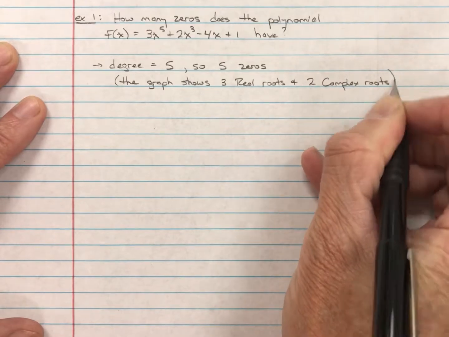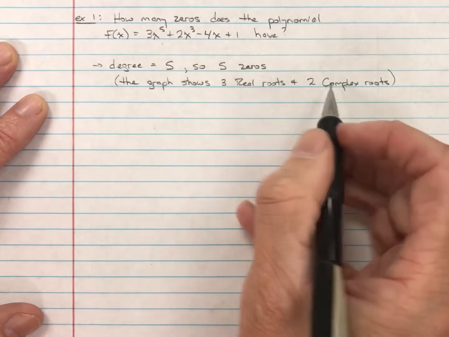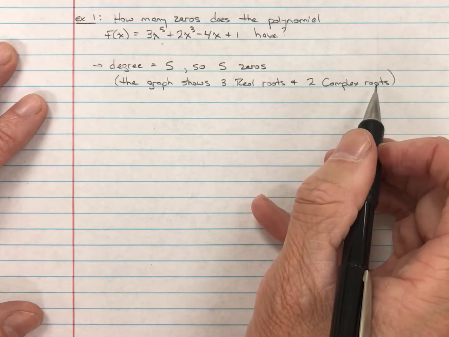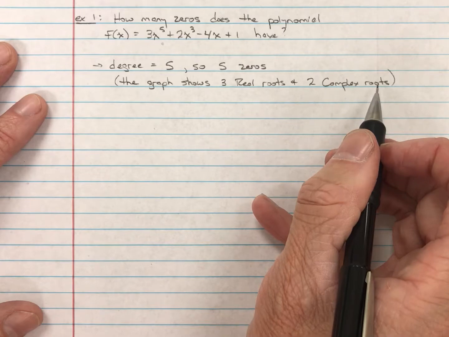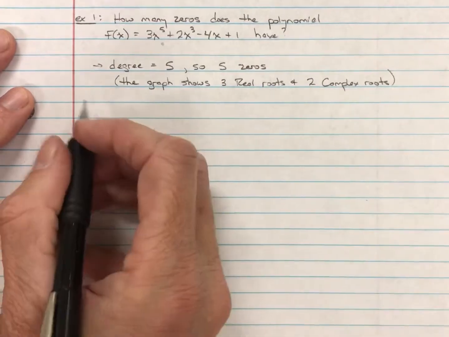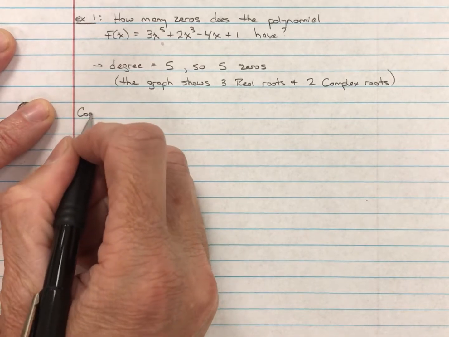Again, real roots cross the x-axis. Those are x-intercepts. Complex roots are out there somewhere. They are solutions, but they're not going to cross the x-axis because they're imaginary. Okay? So, let's talk about the Conjugate Pairs Theorem.